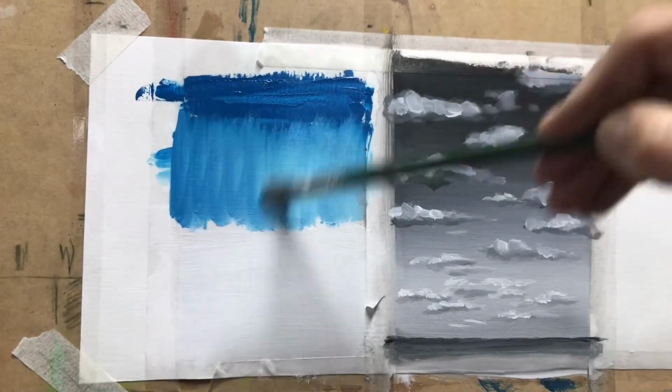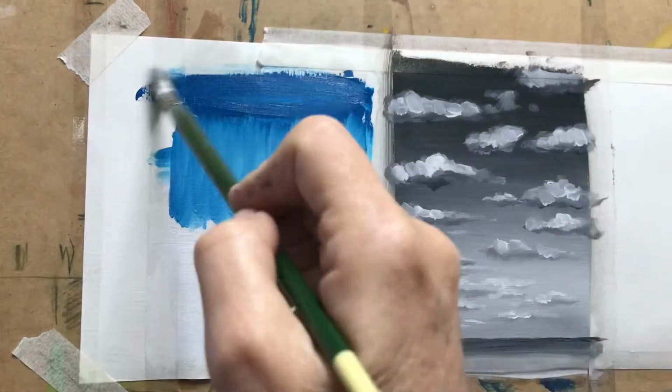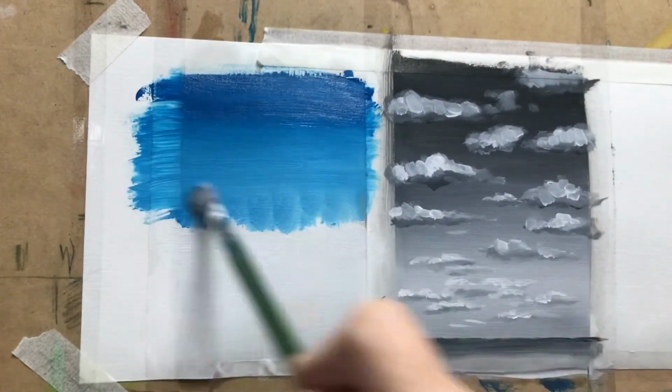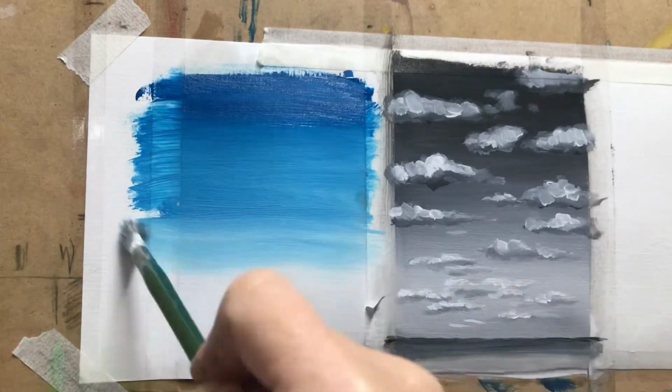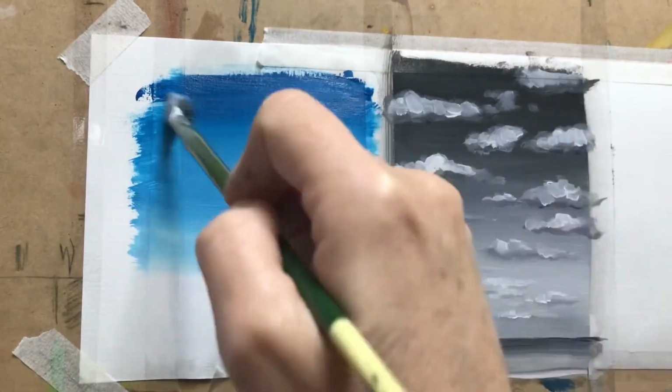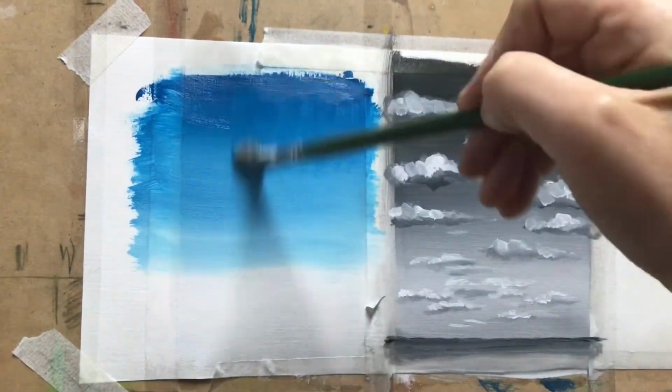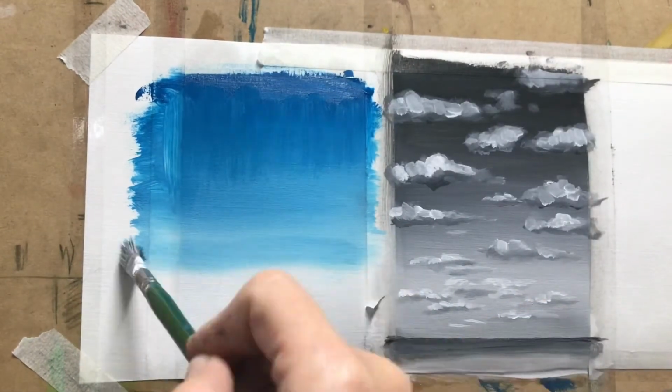I would say if you're using acrylic, it probably would blend much better if you're using a canvas, because the paper does tend to absorb your paint, which makes it hard to blend it. You need to have that wet on wet paint happening.